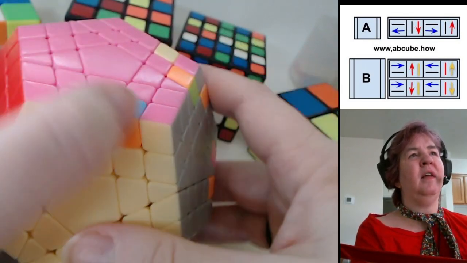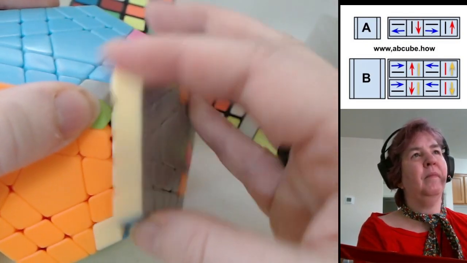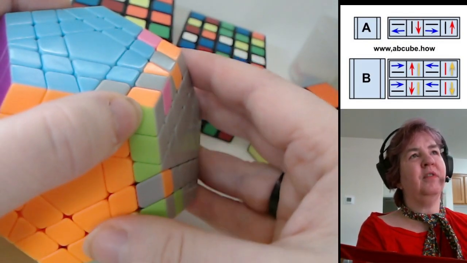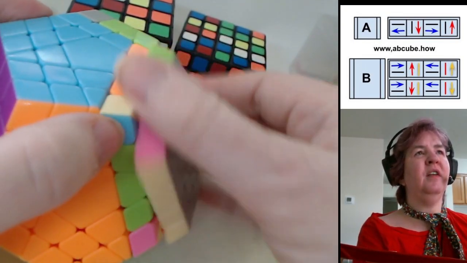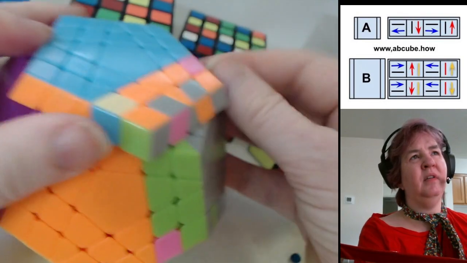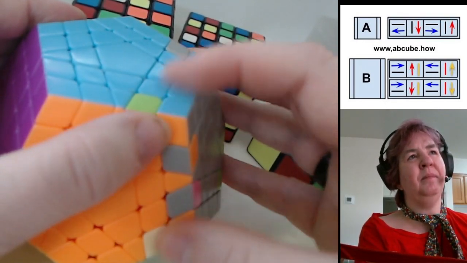Okay, that's not a gray, that's not a gray, that's not a gray, that's a gray. Corner matches the front. Out, up, in, second up, out, down, in, second down. We're setting them a piece at a time.